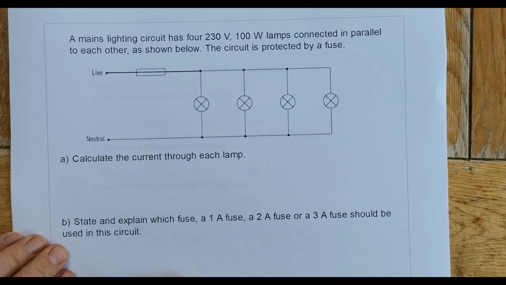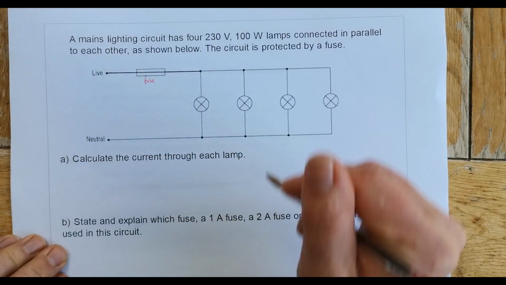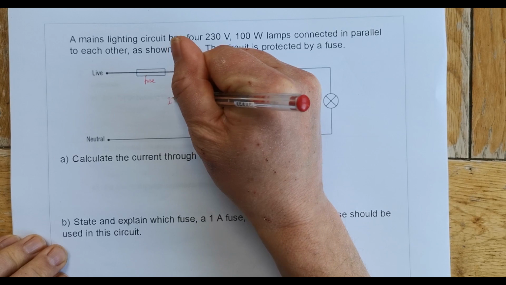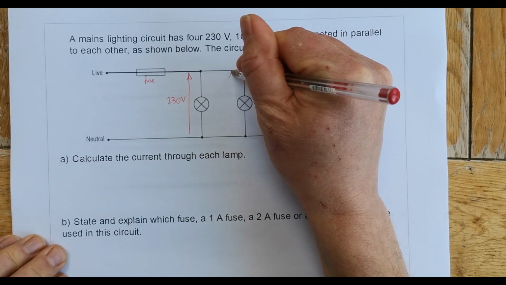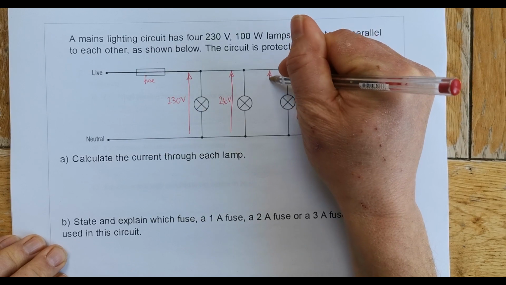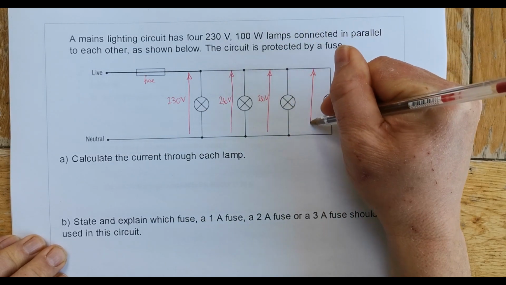A main circuit lighting has 4 230 volt 100 watt lamps connected in parallel to each other as shown below. The circuit is connected by a fuse. There's my fuse, there's my 4 bulbs. Now all of these bulbs are connected in parallel, so they all get 230 volts.